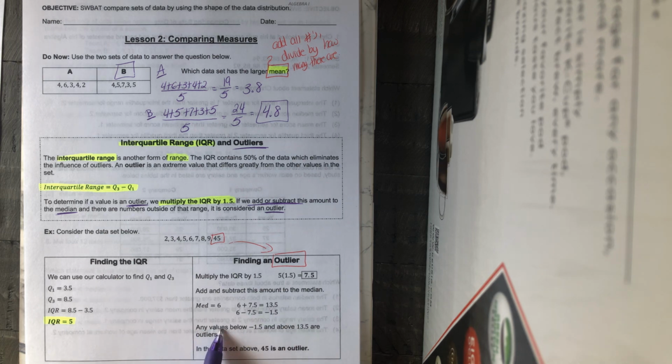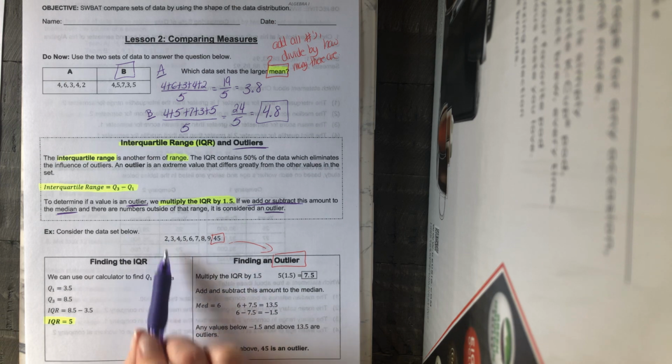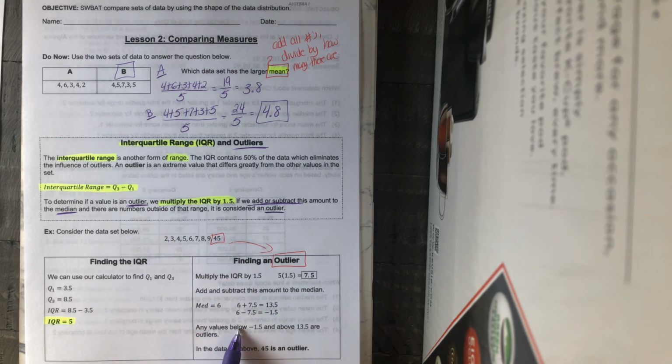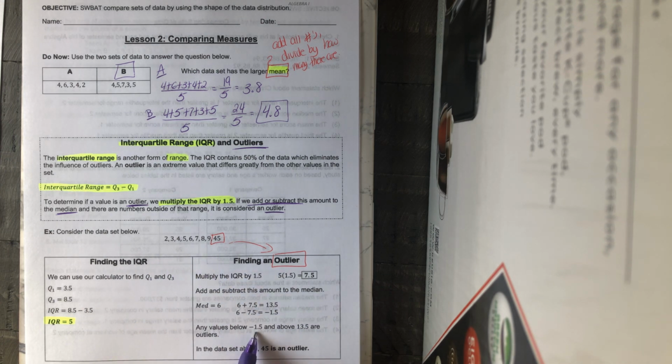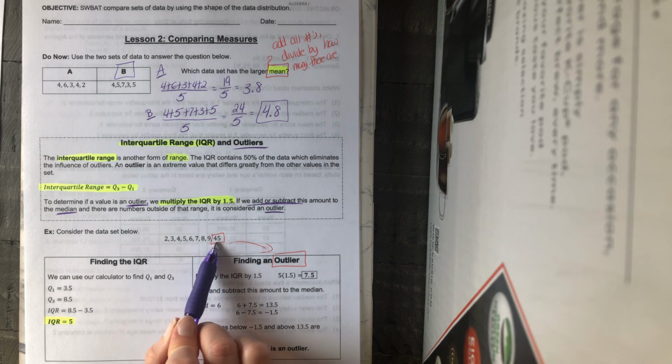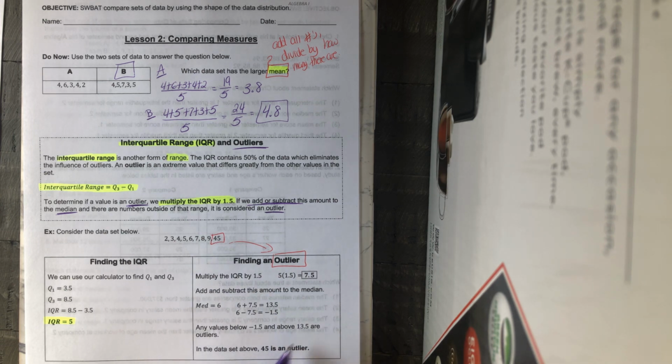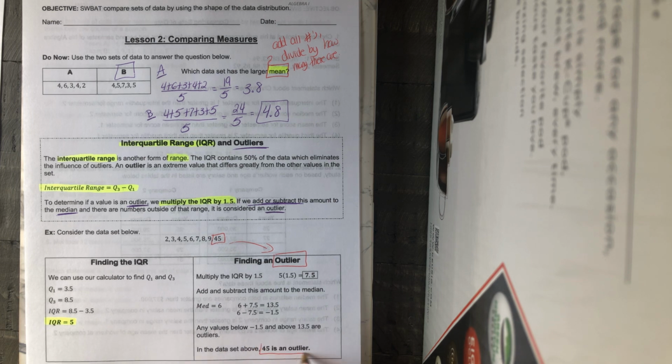Any value in this list of numbers, okay, that's below or less than negative 1.5, or if it's above 13.5, it would be an outlier, okay? There's no negative numbers in this data at all, so I can almost ignore this one, but the 13.5, 45 is definitely more than 13 and a half, so we know for sure that 45 is an outlier, okay?